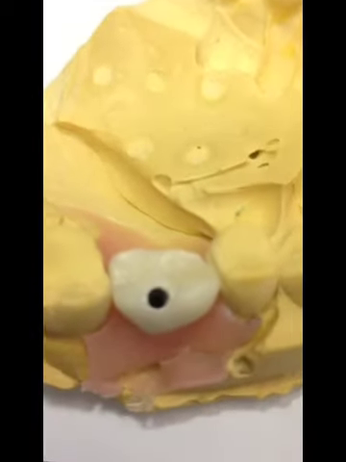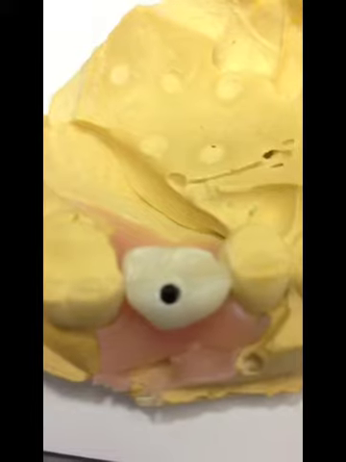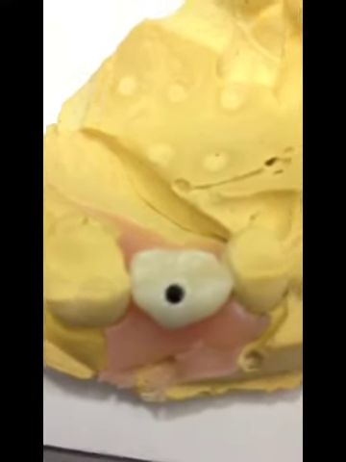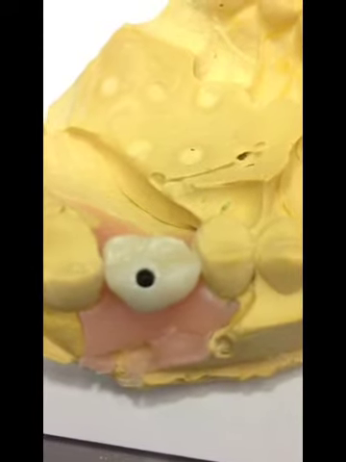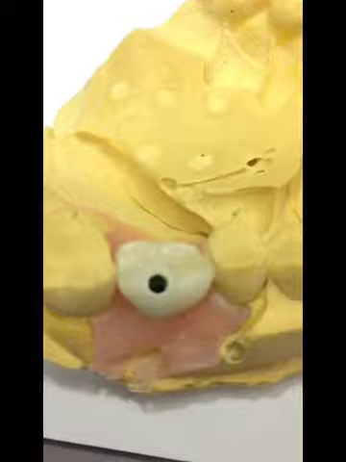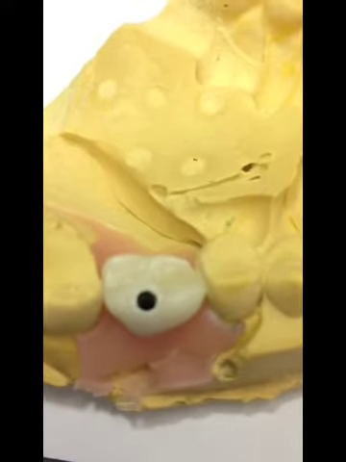Make sure to take the screw out, because if you get any cement down in this hole, it's not that hard to clean it out unless you have a screw in there. And then it's impossible to clean it out, and you've got to buy a new abutment and redo the whole thing. So we don't want to do that. Make sure to take the screw completely out of the abutment.